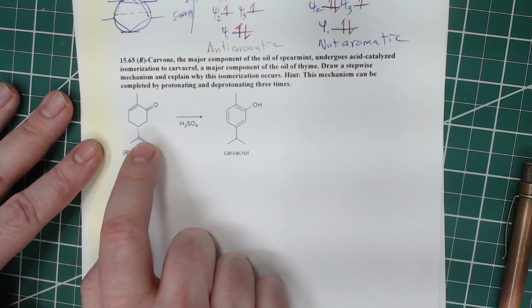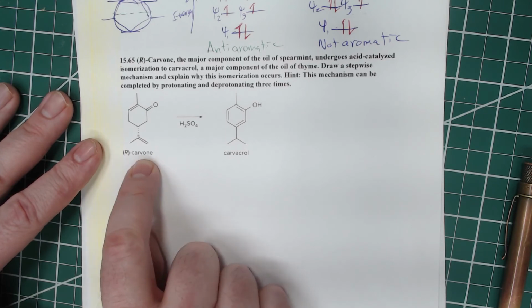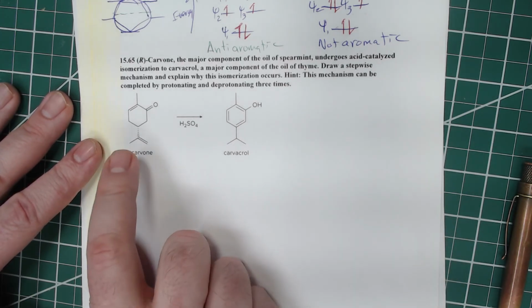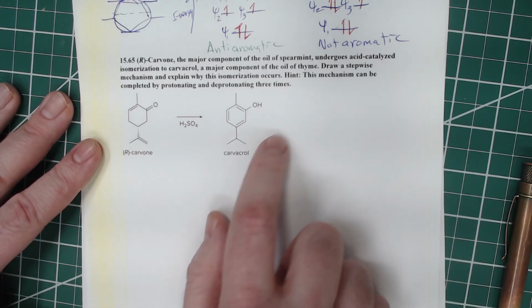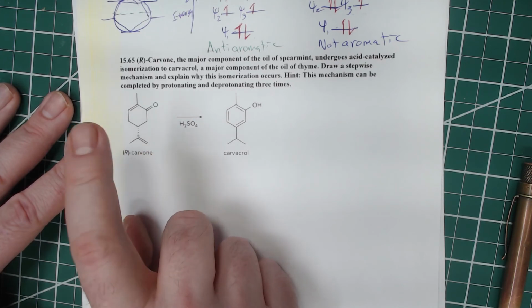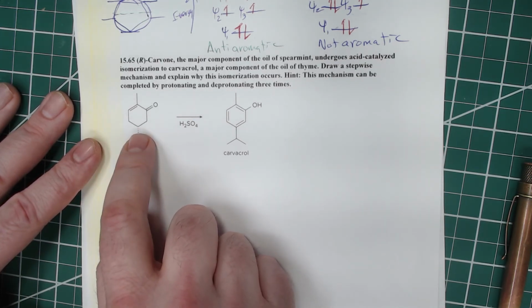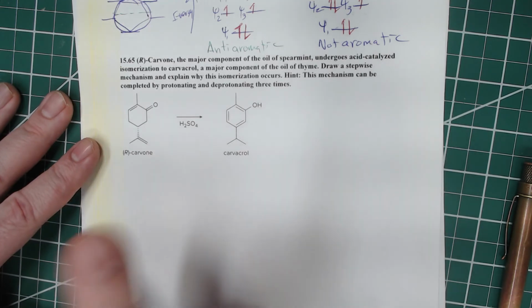We can take R carvone, which is a component in spearmint. If you'd have the L carvone, it's actually a component of caraway seeds. And they're enantiomers of each other, and they smell different, which is kind of cool. But if you're familiar with spearmint, you've tasted this. Well, this will undergo an acid catalyzed isomerization. So you can convert it into this compound. We want to do that mechanism.